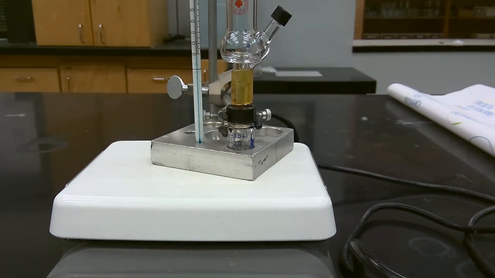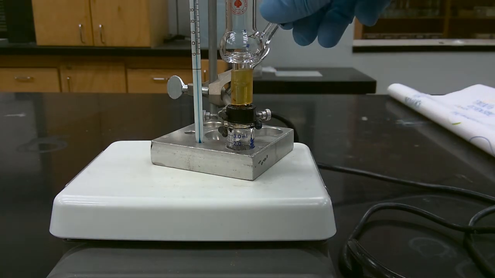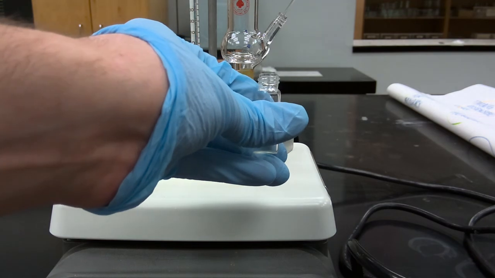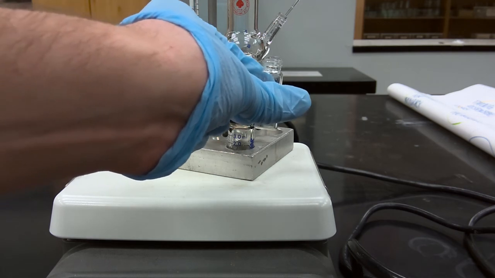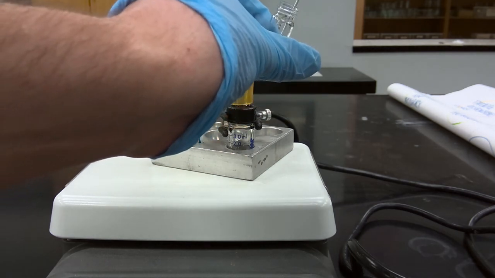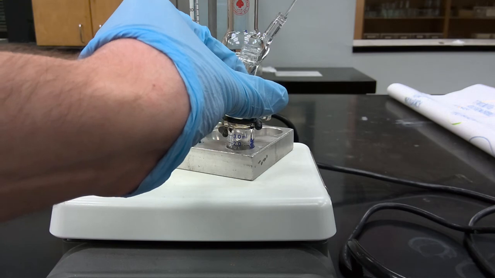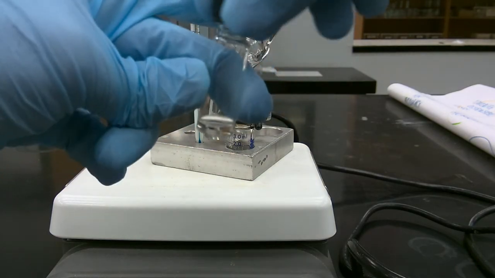Okay, so our distillation has gone to completion. What we're going to do now is cut the heat, and carefully transfer our product to this tared 1 gram vial. Well, that's a very strong banana smell.